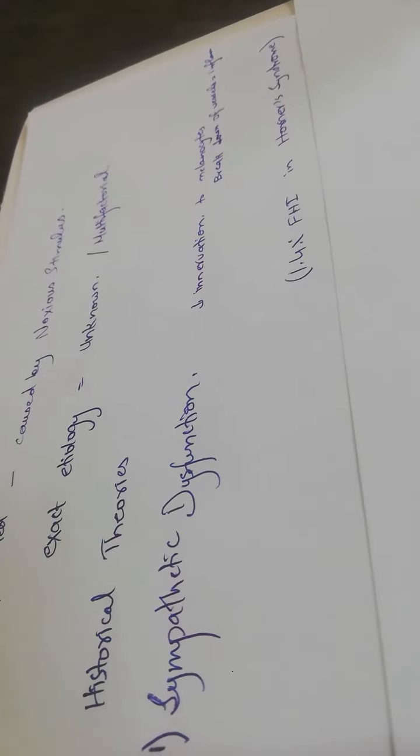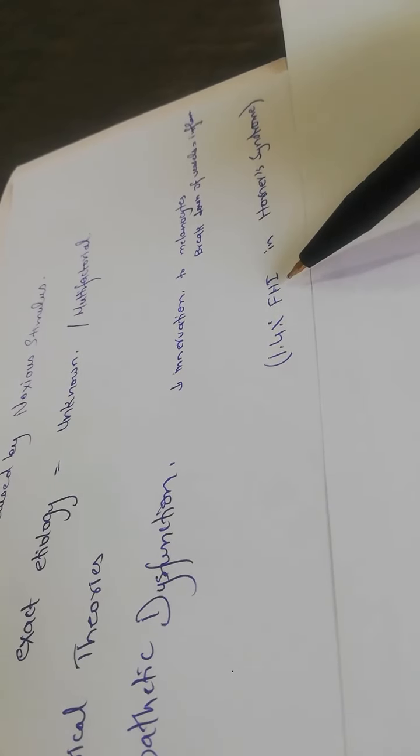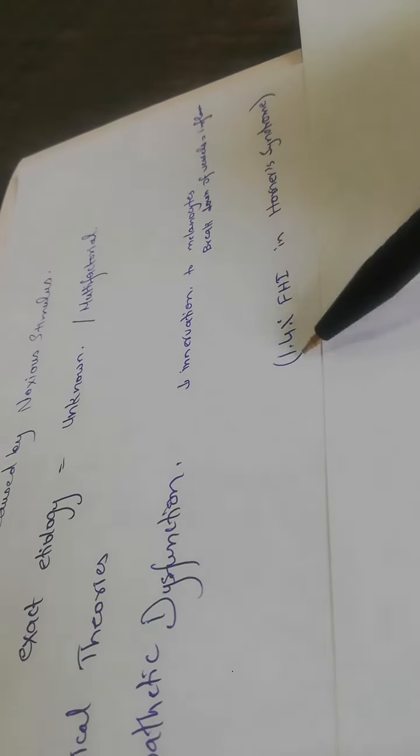But in Horner's syndrome, as we know, there is decreased sympathetic stimulation of the iris, only 1.4% of the Fuchs Heterochromic Iridocyclitis were found in the Horner's syndrome. So this is not really a strong correlation, so this theory was rejected.